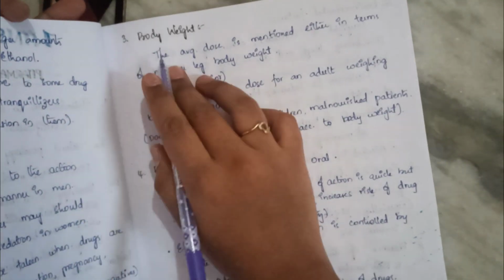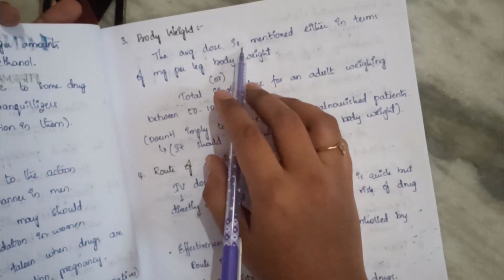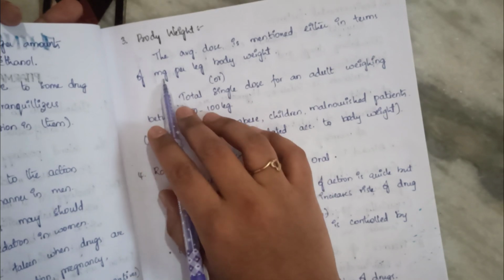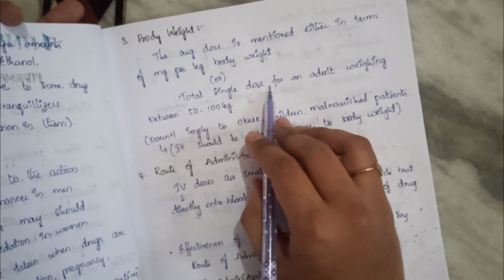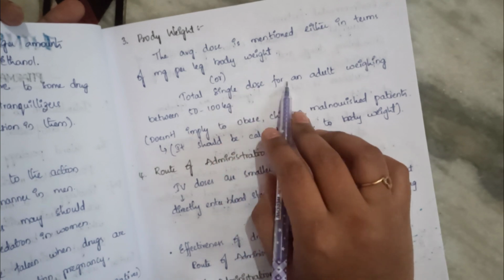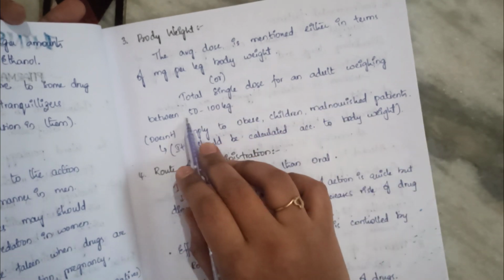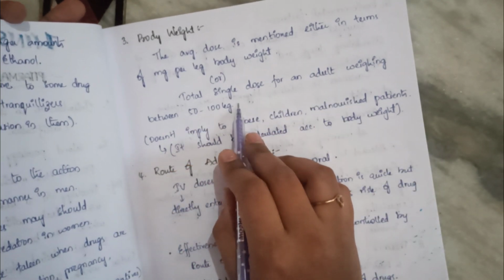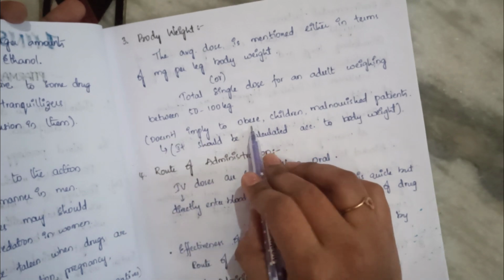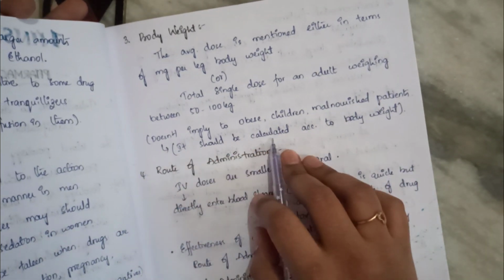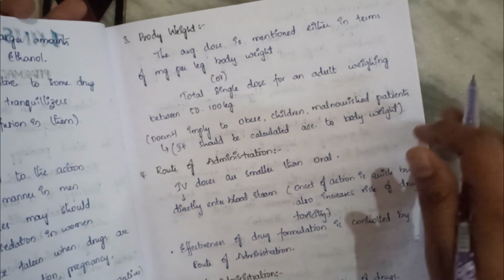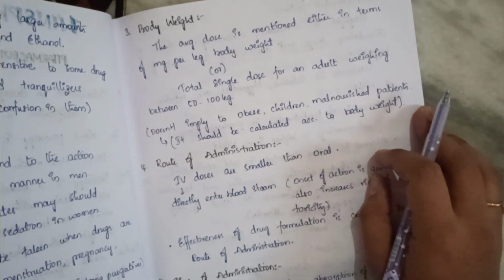Then coming to body weight, the average dose is mentioned either in terms of mg per kg body weight or total single dose for an adult weighing between 50 to 100 kg, and this does not apply to obese children or malnourished patients. It should be calculated according to their body weight, according to the patient's body weight.